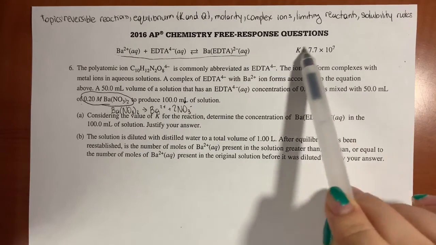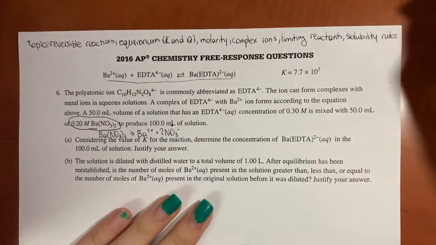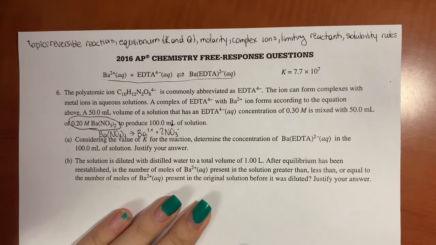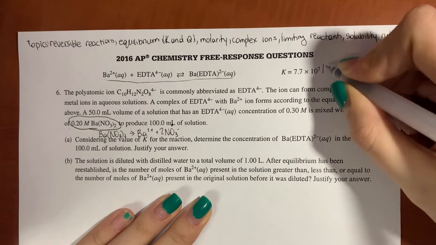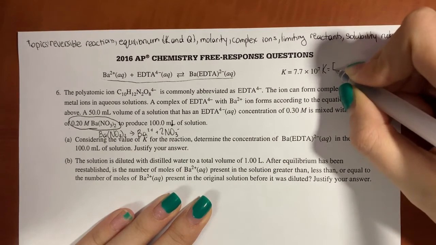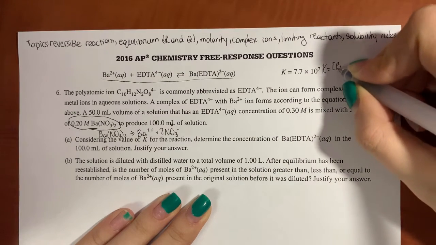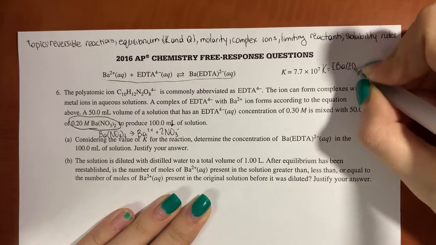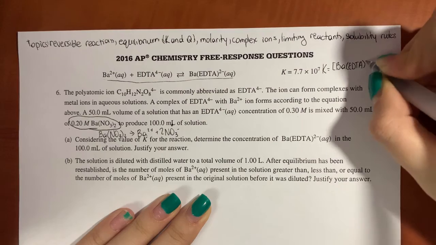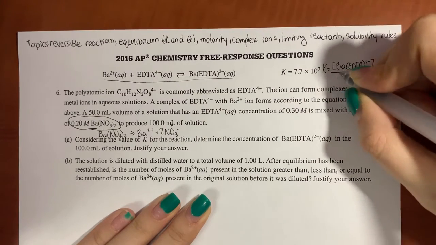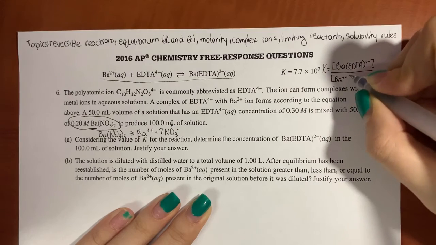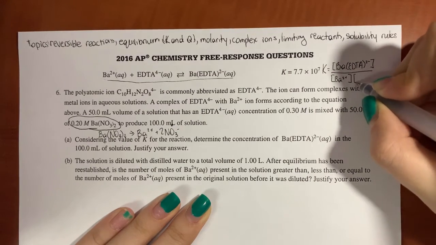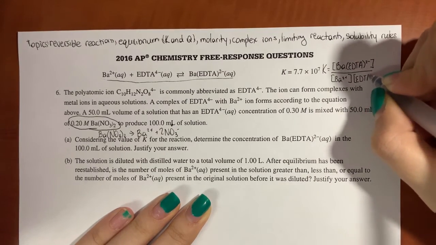So K is very, very large, meaning that there are going to be more products than reactants at equilibrium, because K is the concentration of products, Ba-EDTA2-, over the concentration of reactants, Ba2+ times EDTA4-.